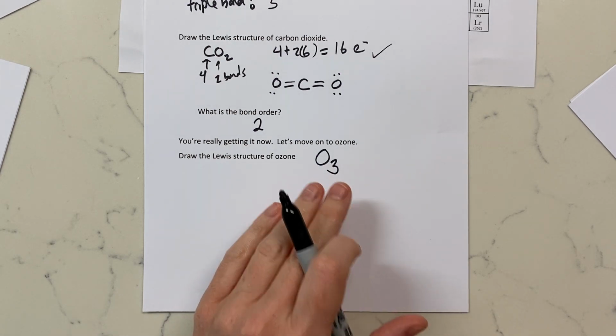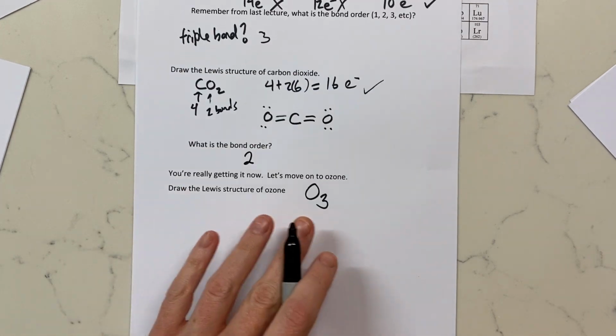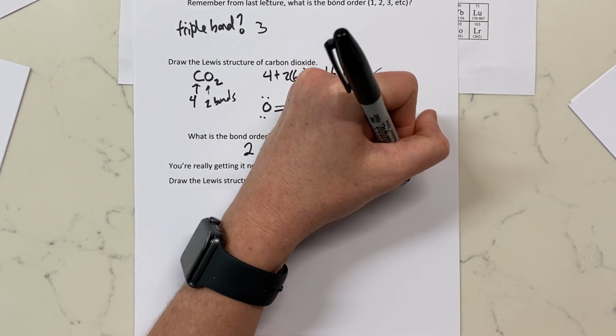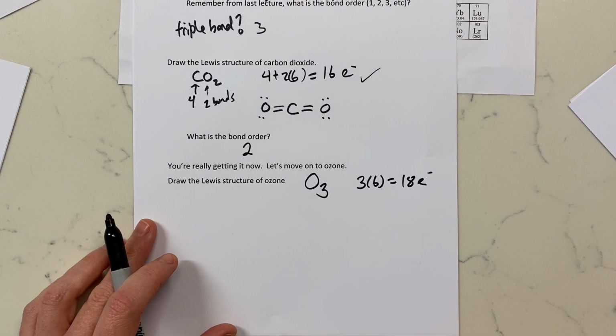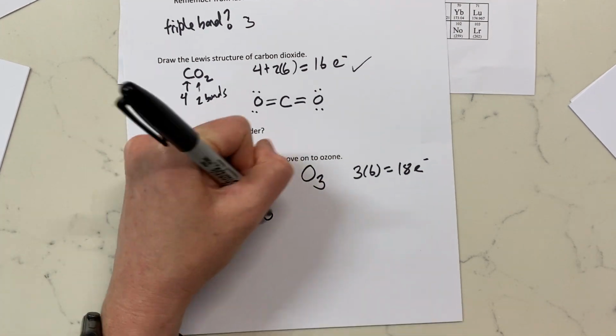But it is a regular structure, a linear structure of sorts, kind of like CO2 was here. So let's go ahead and figure out how many valence electrons it has. It has 3 times 6, which is 18 valence electrons. There really is no center, so you're just going to have 3 oxygens.